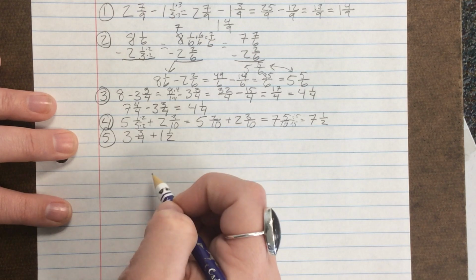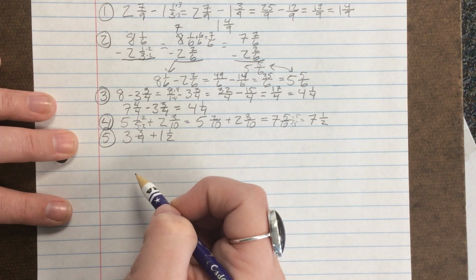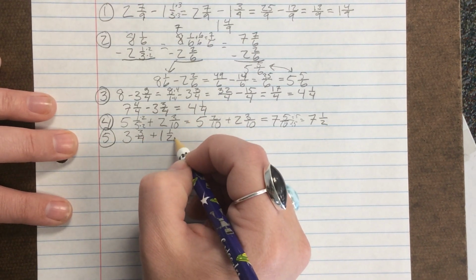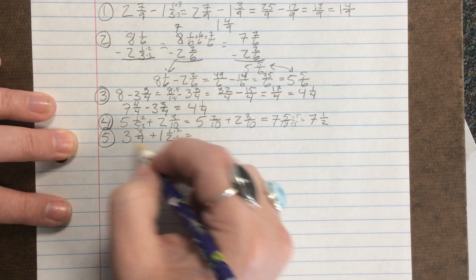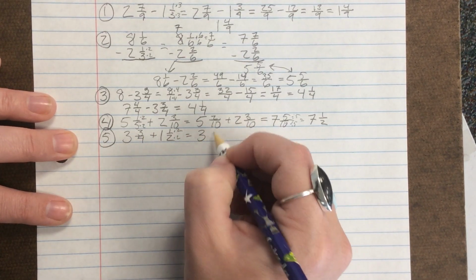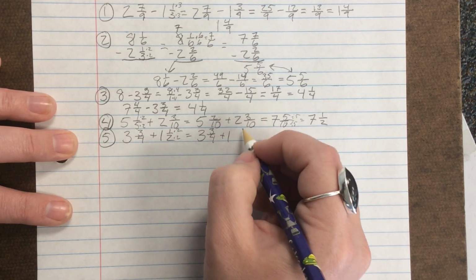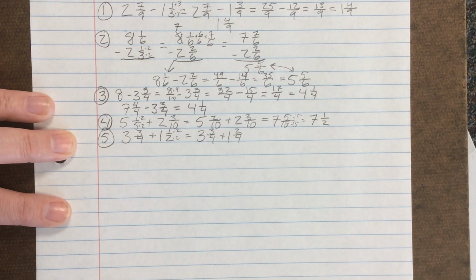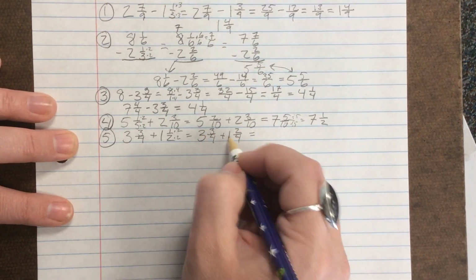Do we have a common denominator? No. Can one of the numbers go into the other one? Yes. So let's go ahead and use 4 as our common denominator. So I'm going to multiply the top and the bottom of this fraction by 2. Rewrite everybody, 3 3/4 plus 1 2/4.